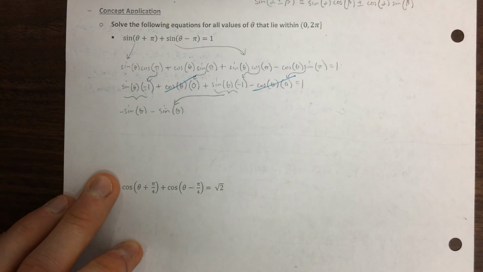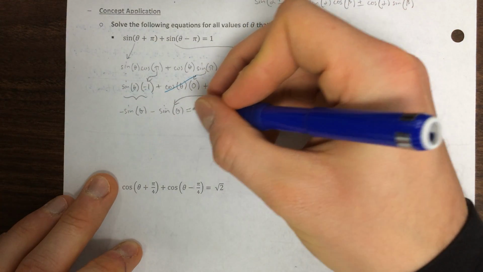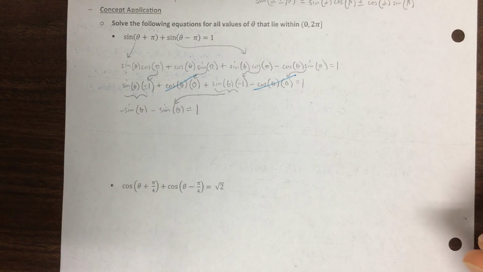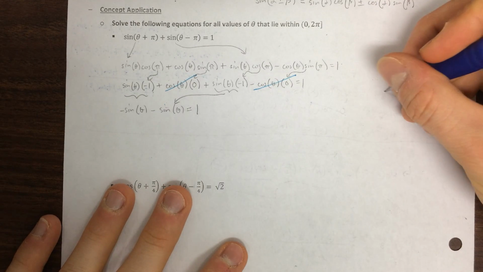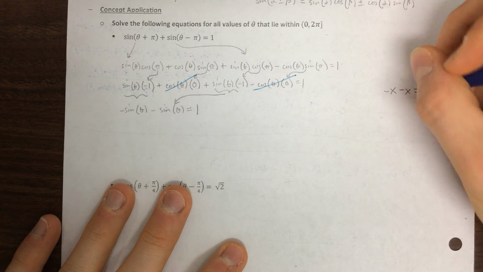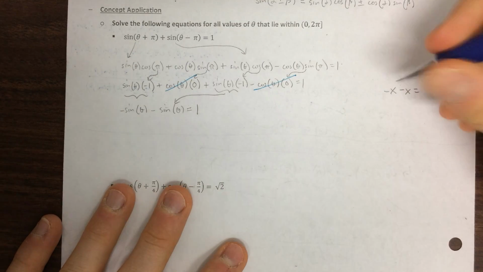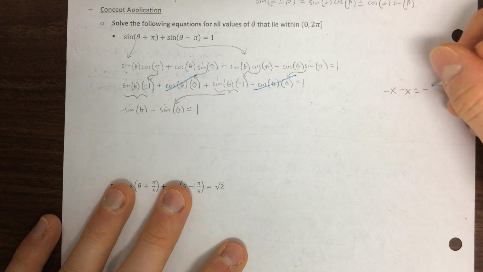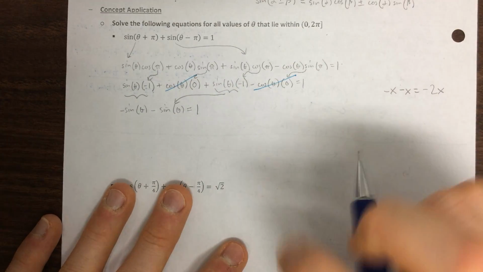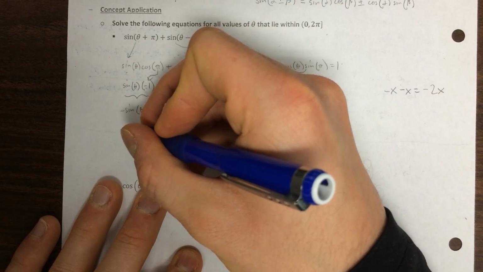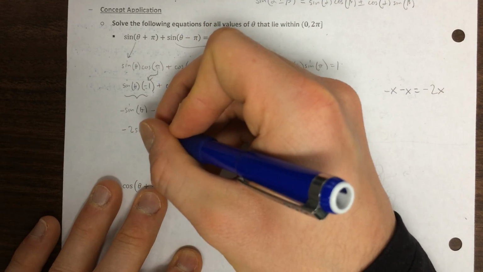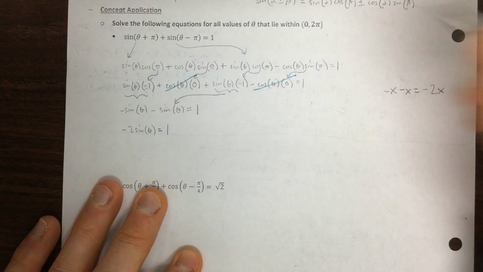That would go there, and all this equals 1. Now, this is very similar to if we had, over here, negative x minus x. Similar thing is happening here. Negative x minus x would give you negative 2x. Similar thing here, negative sine minus sine. This is -2 sine theta equals 1.